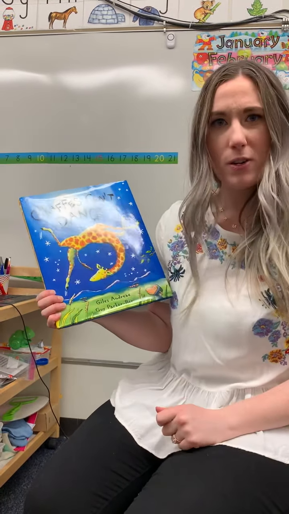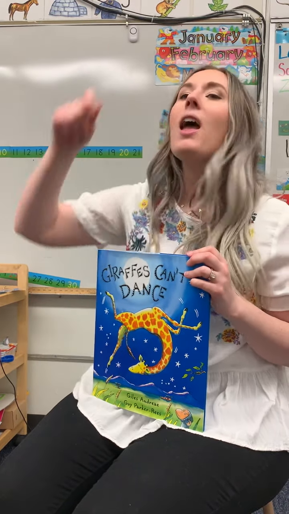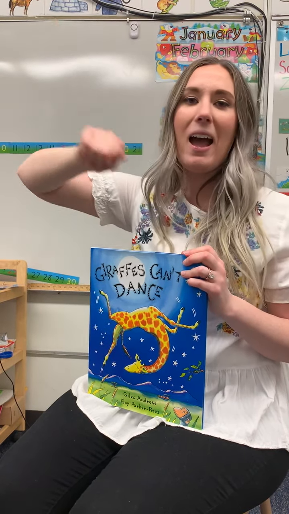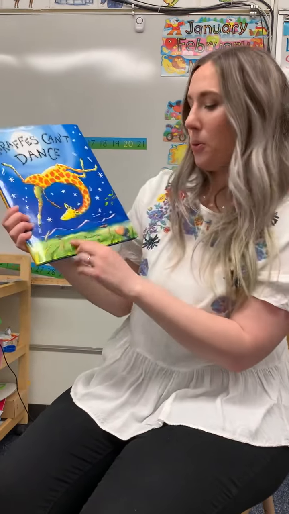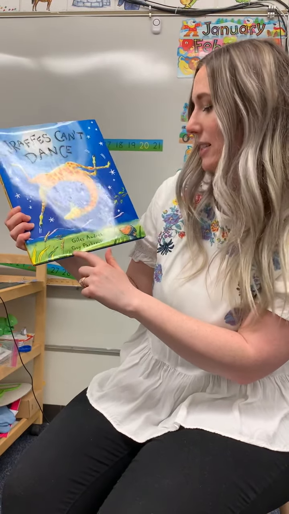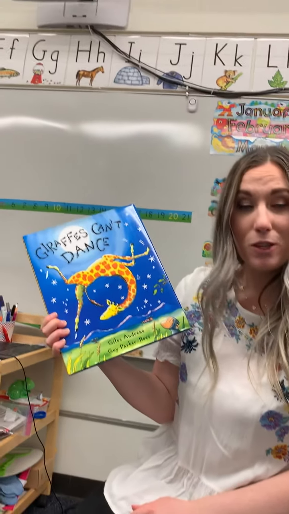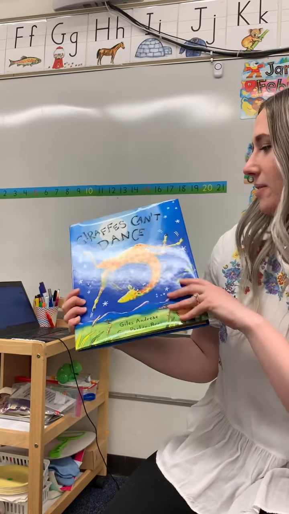What about the illustrator? I wonder who is the illustrator. What does the illustrator do? Let's sing our song. The illustrator draws. The illustrator draws. Hi-ho, did you know the illustrator draws? Ooh, the illustrator is Guy Parker-Rees. Guy Parker-Rees was the one that drew all the pictures in this book. All right, let's get into this book. Giraffes Can't Dance.